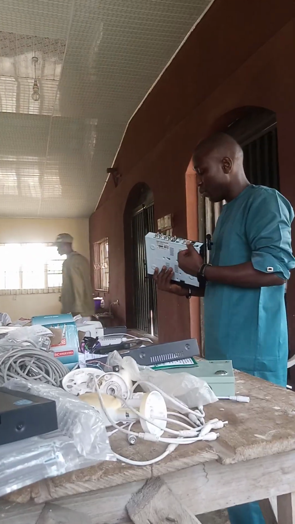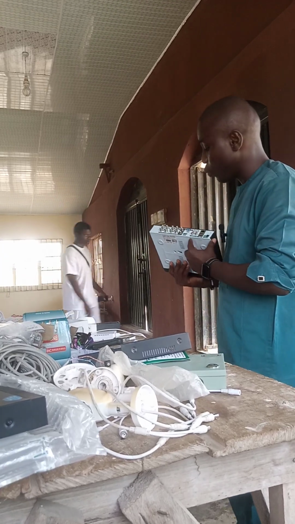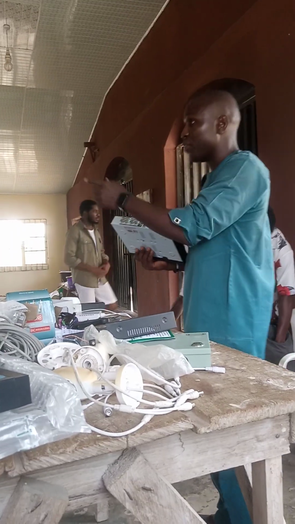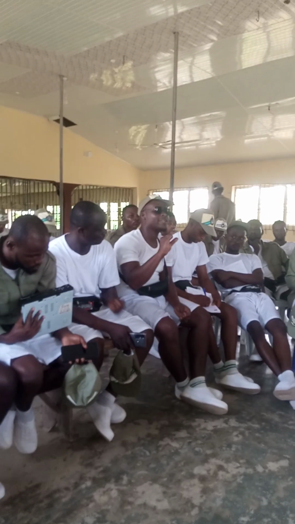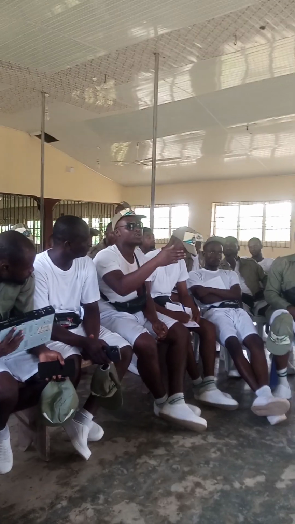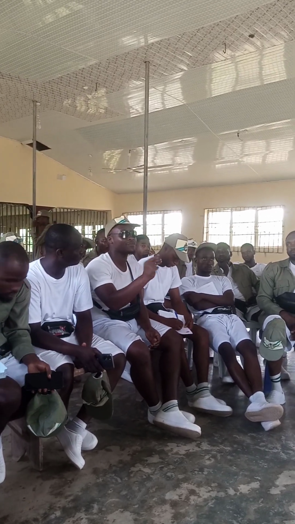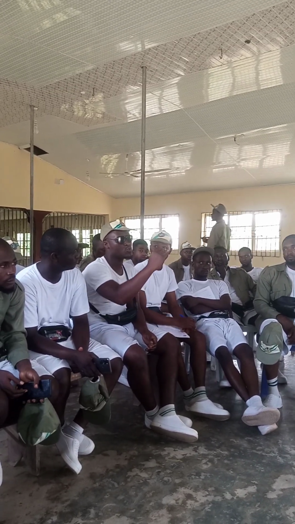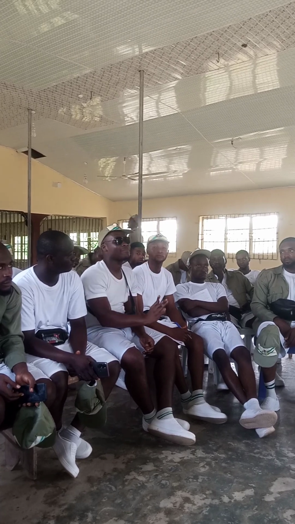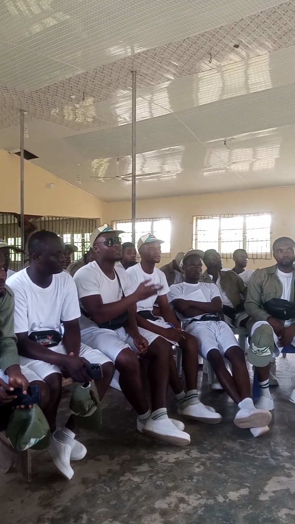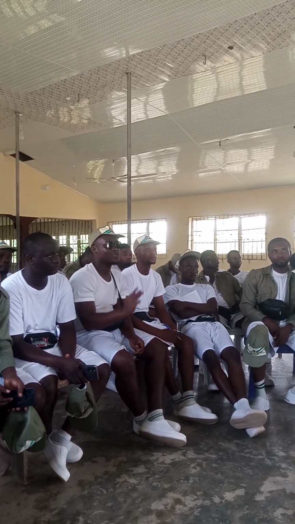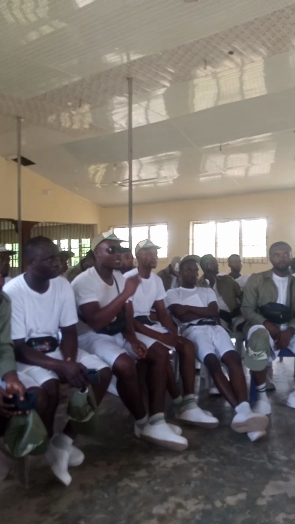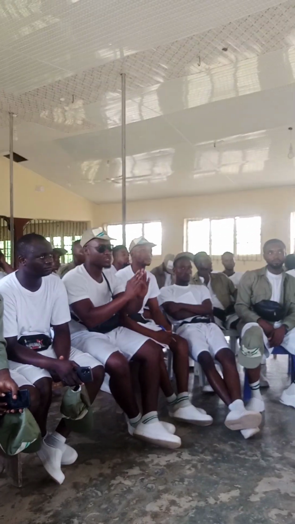The number 2 port I will be talking about in this training is the video output port. You have a question? Is it possible to have 2 128-channel DVRs running at a time? Yes. That's 512 channels on a single station.